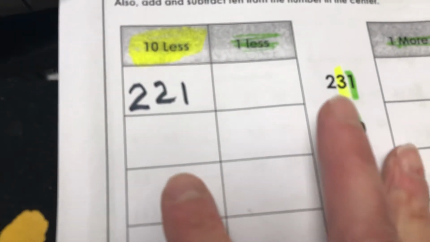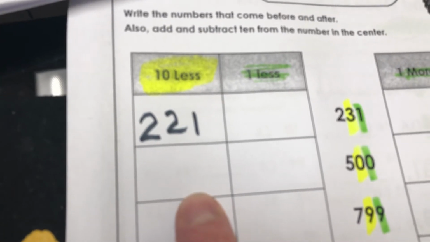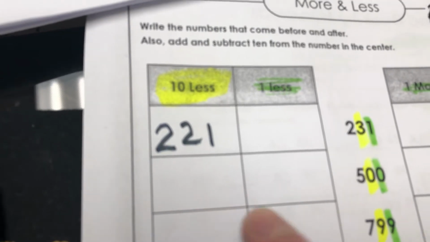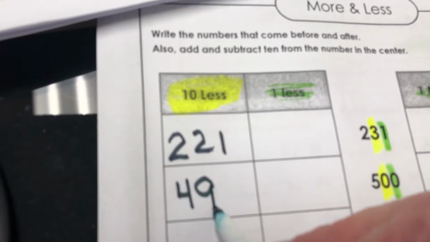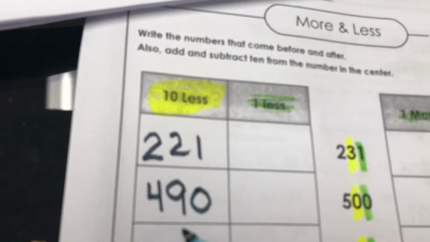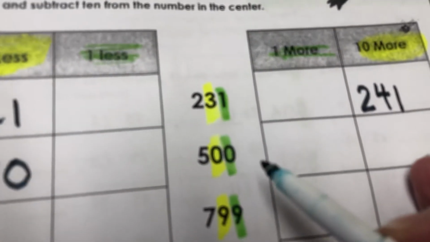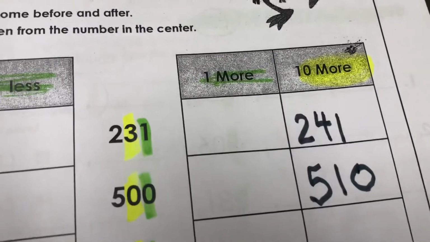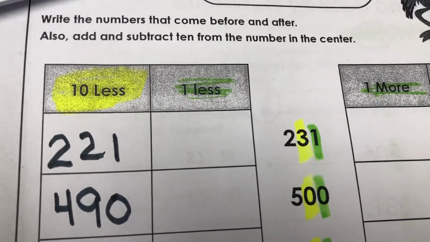Let's do one more. 500, 10 less. Okay, what comes before 100 when we count by tens? 90. So this one's a little tricky, and there are a few of these. 490. Just like when we say 90, then we say 100. 490, 500. And now 10 more. 500 plus 10, 510. Then I would go and finish that, and then I would go to 1 less.